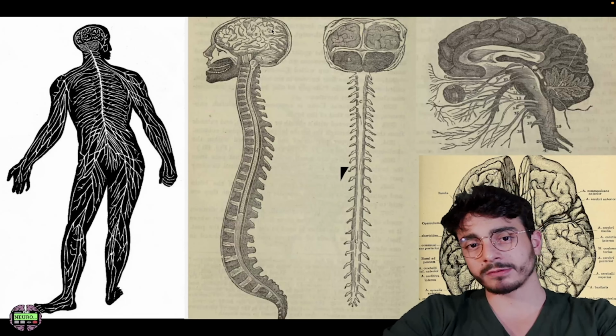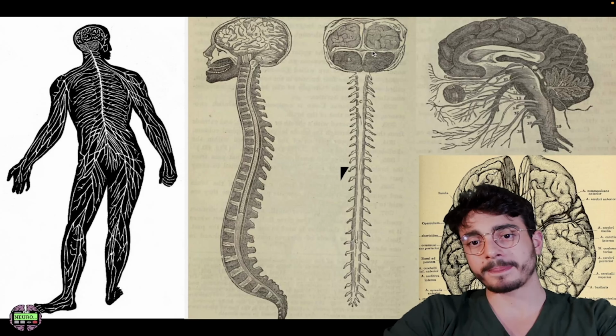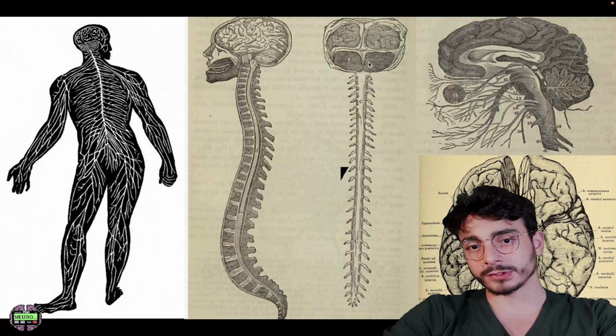Here we have a lateral view of the brain and also the spinal cord. So central nervous system is this, and here on a posterior view, we have the posterior aspect of the brain, also the cerebellum and the spinal cord. So everything here is central, and from this part on, peripheral.